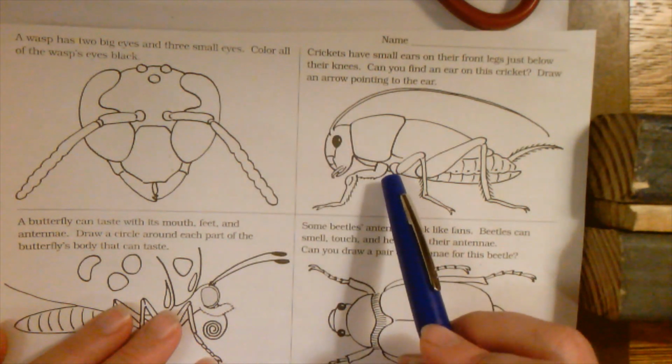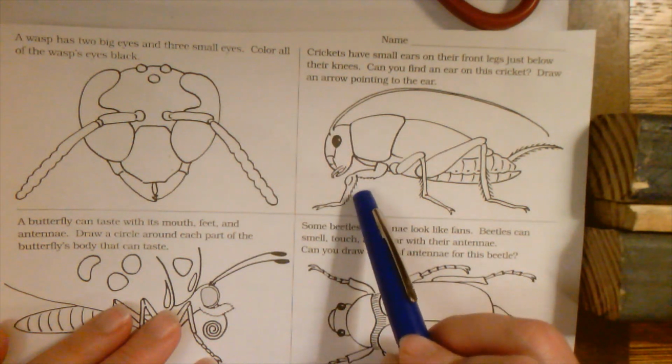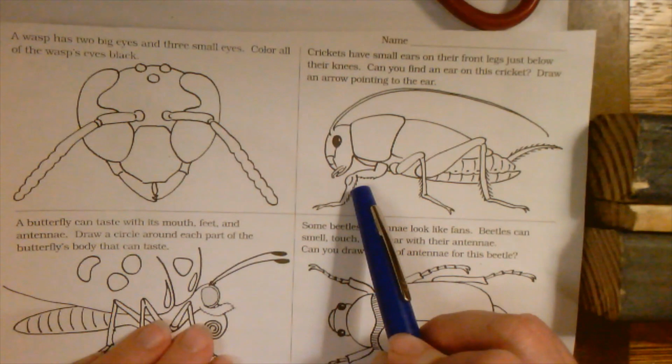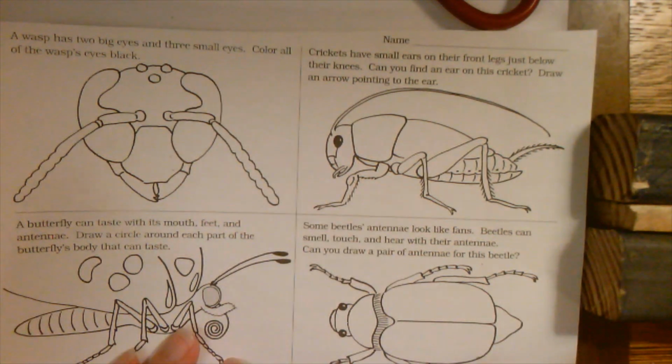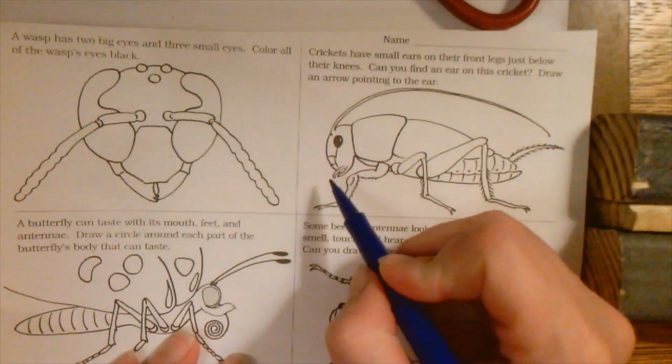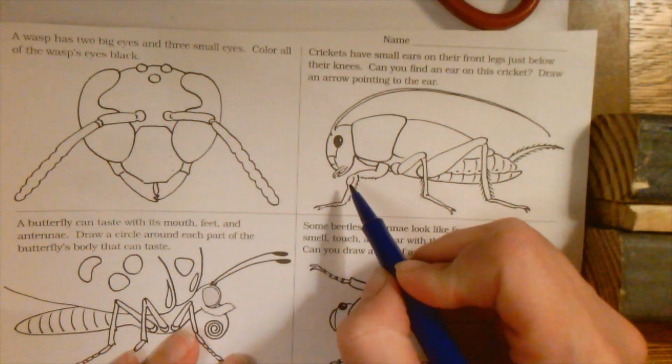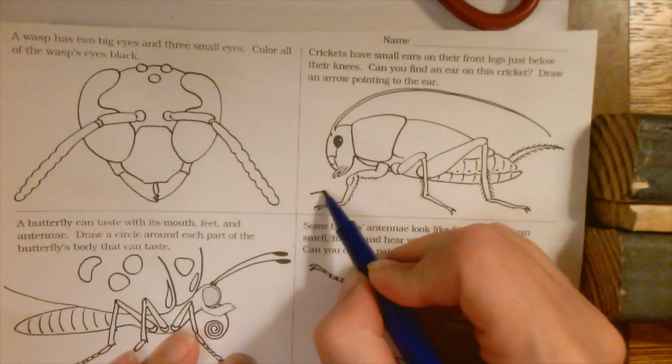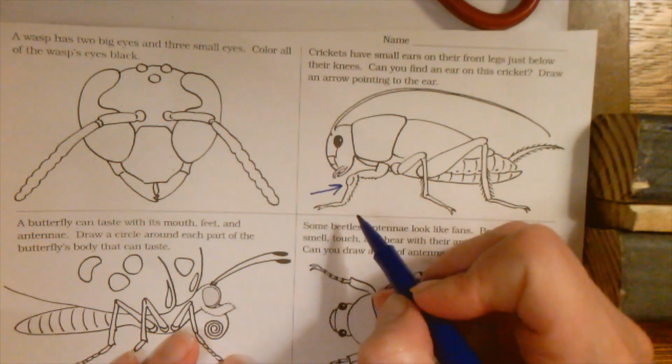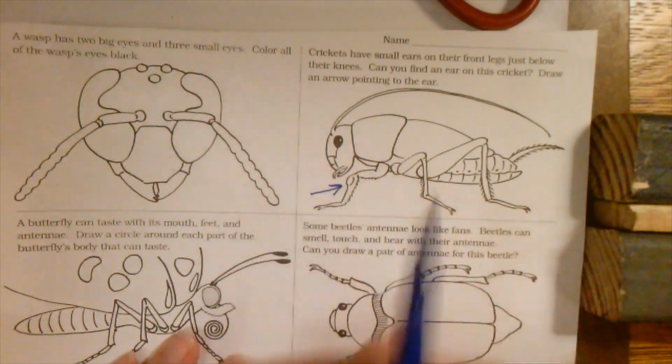Crickets have small ears on their front legs just below their knees. Can you find an ear on this cricket? Draw an arrow pointing to the ear. Can you see that right here? That's where their ears are. Can you imagine if you had ears on your knees, just like a cricket does?